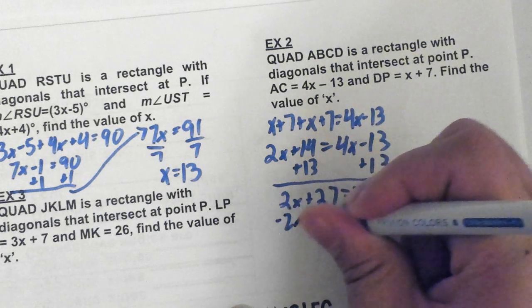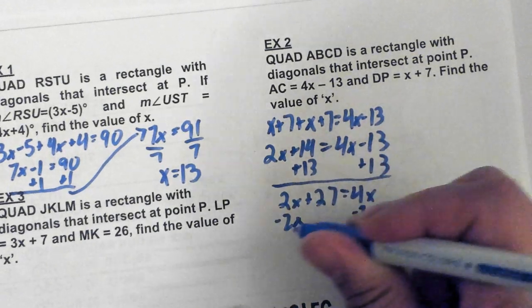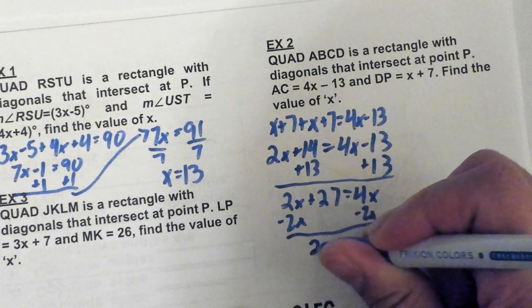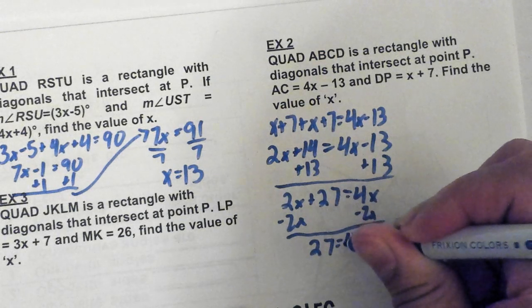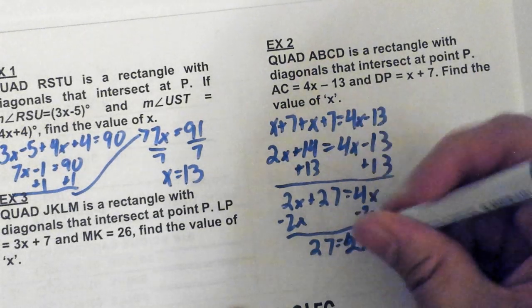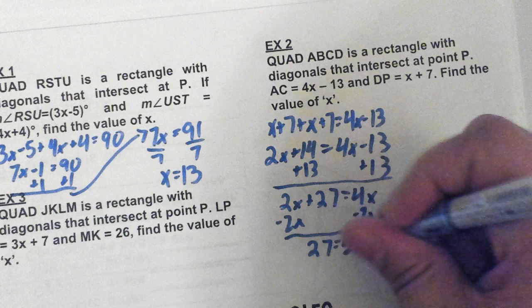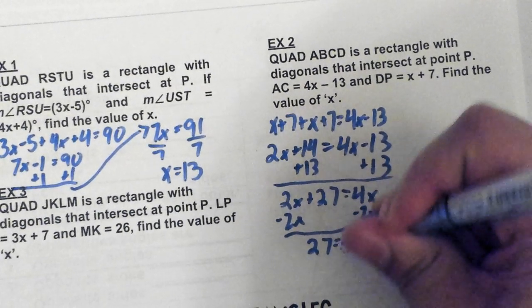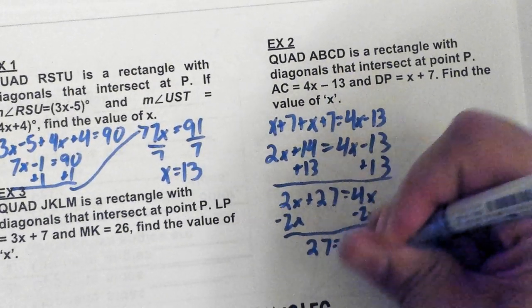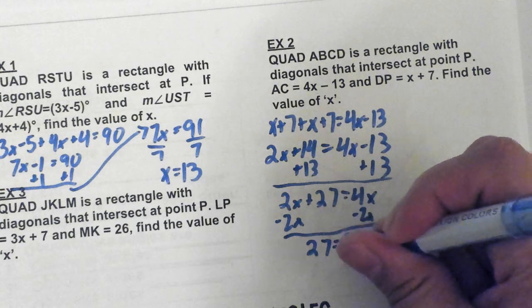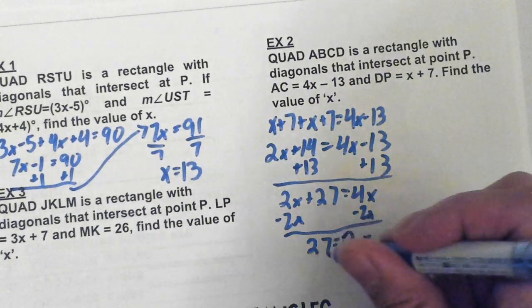Alright, and subtract my 2x, and then divide by 2.